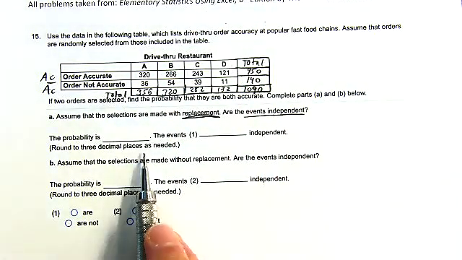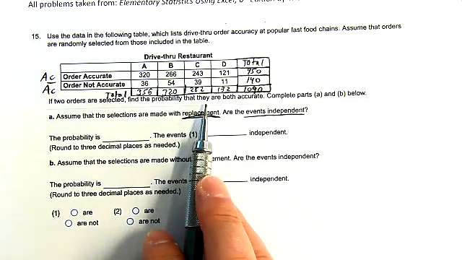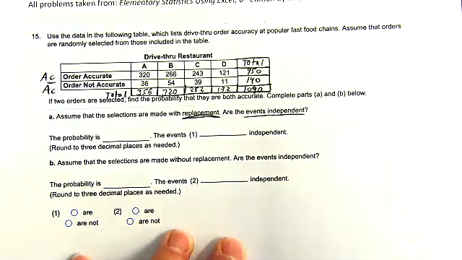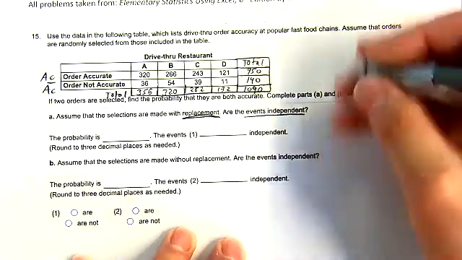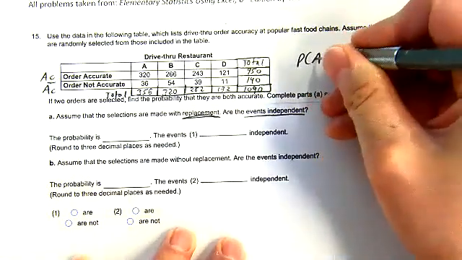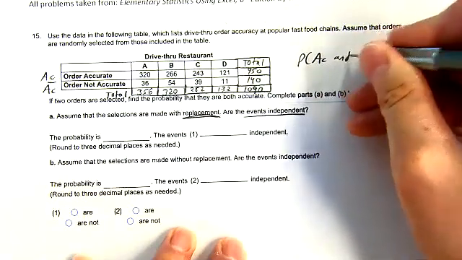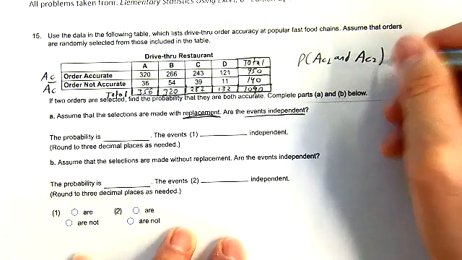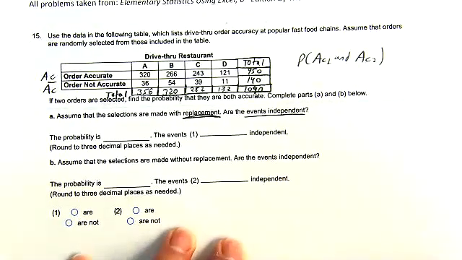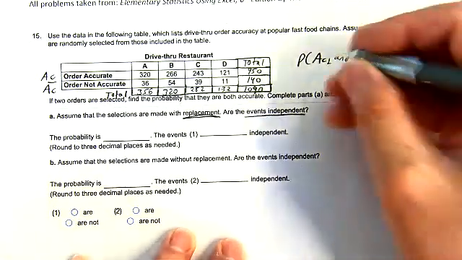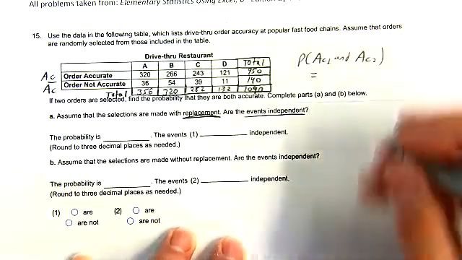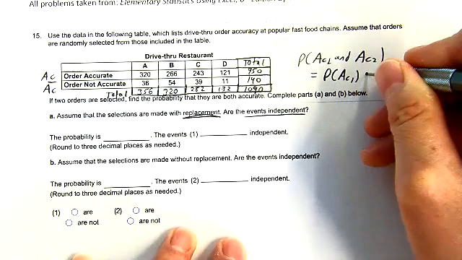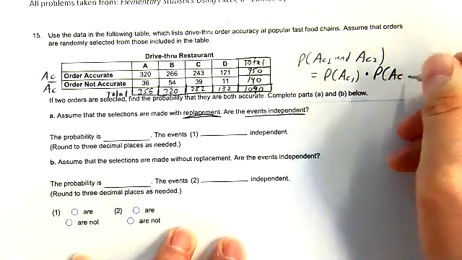So they want us to know the probability that both of my orders are accurate. So I take two orders. So basically I want the probability that the first one is accurate and the second one is accurate. So let's use 1 and 2 here. Well, if these are independent, which we just argued they are, then that's just the probability that the first order is accurate times the probability that the second order is accurate.